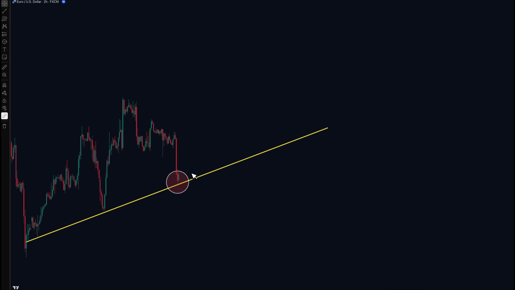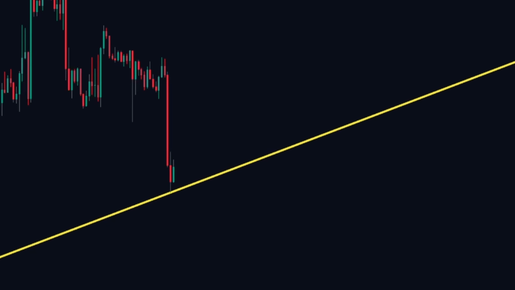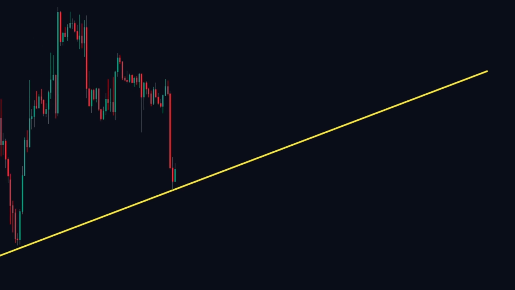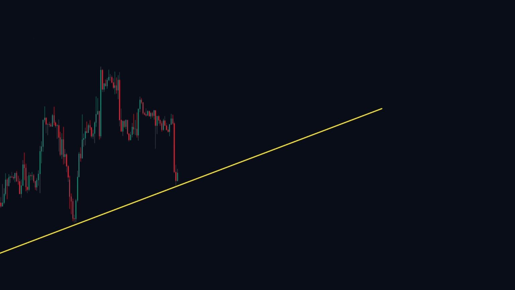But here's the key. Don't enter just because price touches the line. Wait for confirmation. So, what does confirmation look like? It could be a bullish rejection candle, like a pin bar with a long wick, multiple failed attempts to break below the line, or a strong bullish momentum candle pushing up from support. In this example, we see a rejection wick. That tells us buyers are stepping in, a strong buy signal.